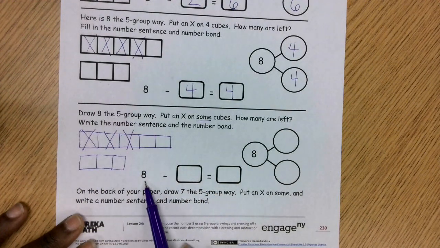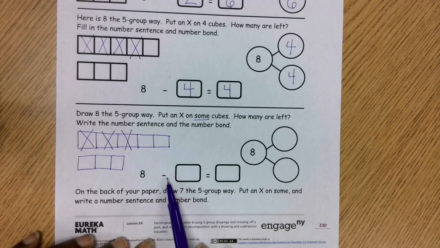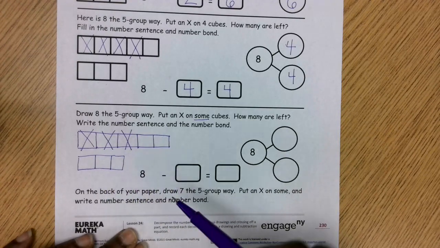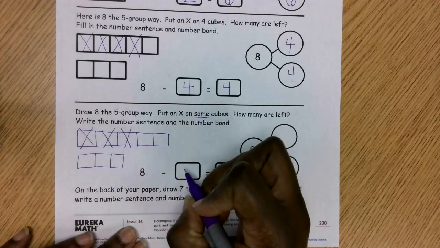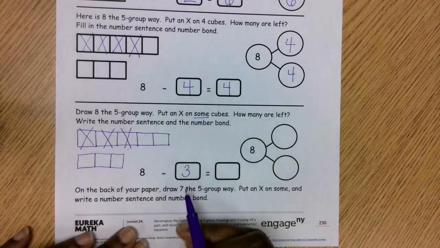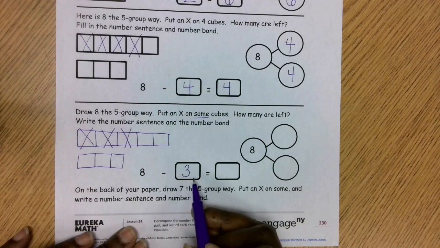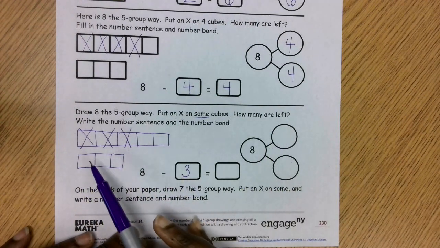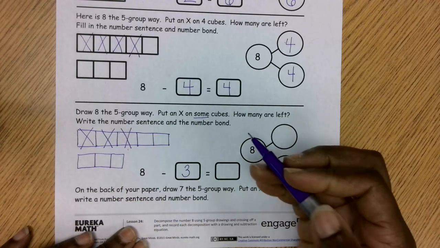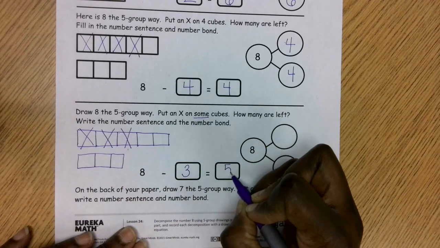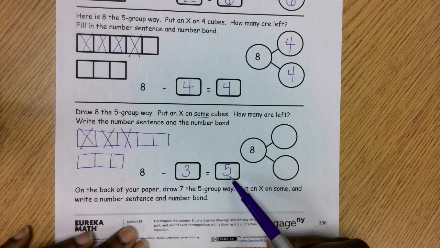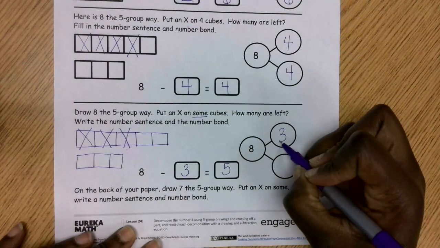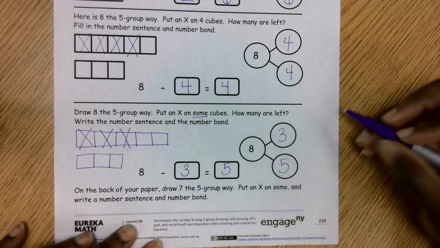There were 8. And here's our symbol. We are subtracting. We're taking away. How many did I take away? We took away 1, 2, 3. So 3 is how many we place here. How many are left? 1, 2, 3, 4, 5. So 5 shows how many are left. So when we fill our number bond, we take 3 and 5, make 8.